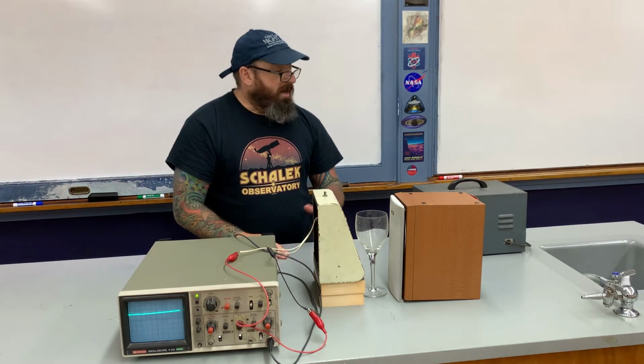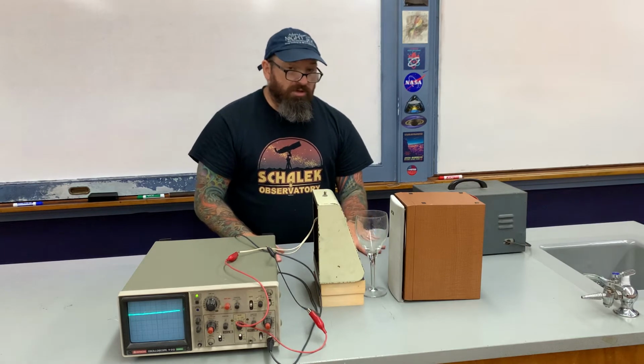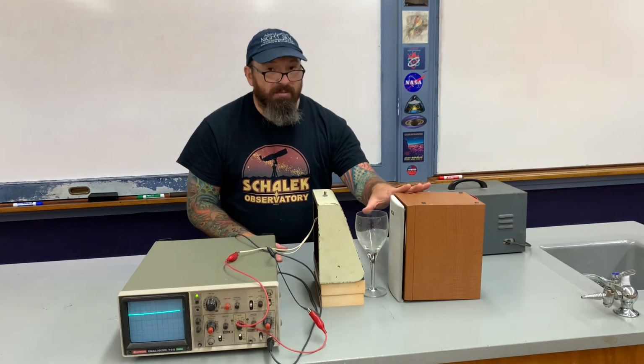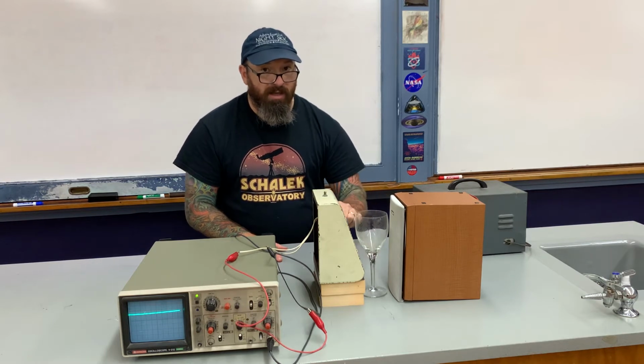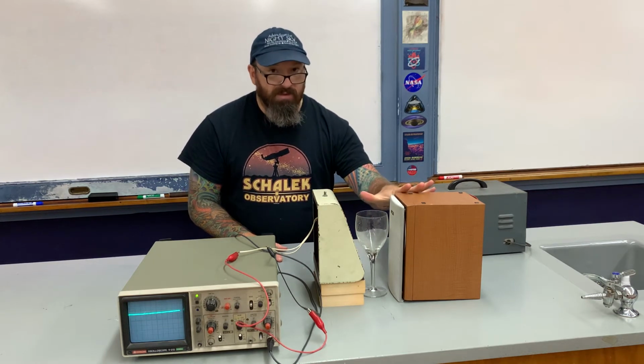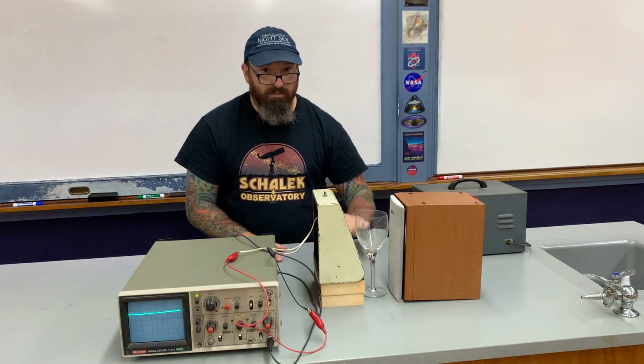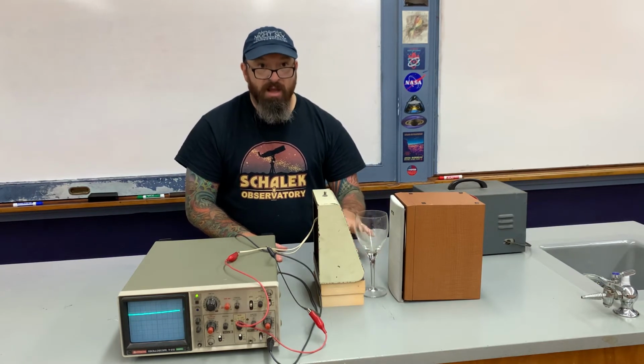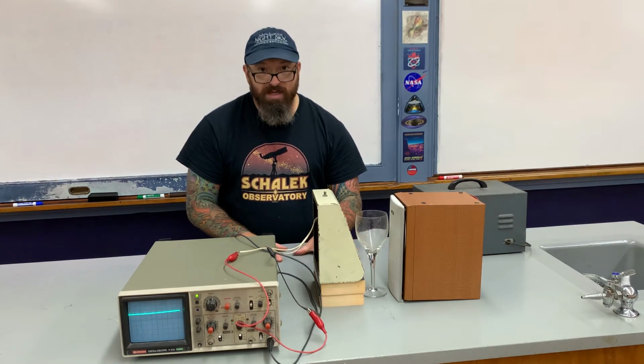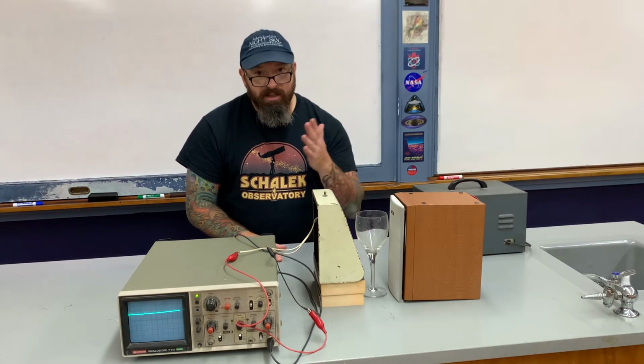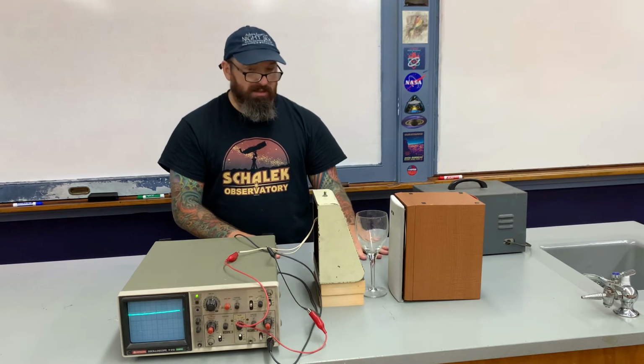Now, when I turn on the function generator in just a moment, sound waves will be coming out of the speaker, and those sound waves will be striking the wine glass. If the frequency of the sound waves coming out of the speaker matches up with the frequency of the wine glass, then the wine glass will resonate. That is, it will oscillate with a large amplitude oscillation.